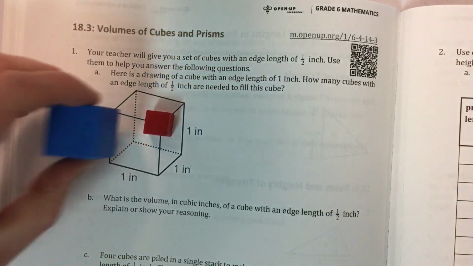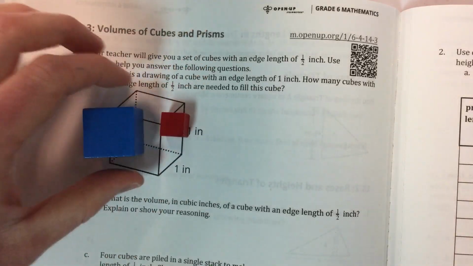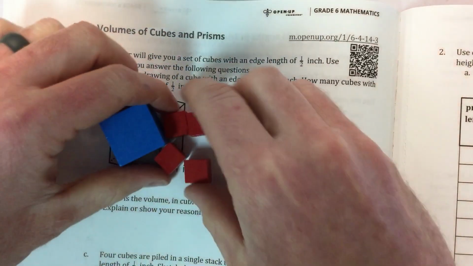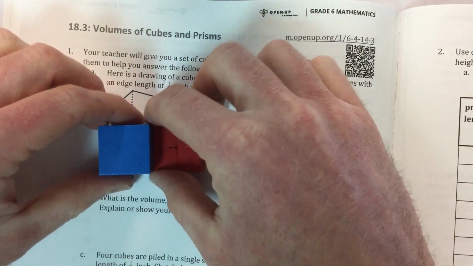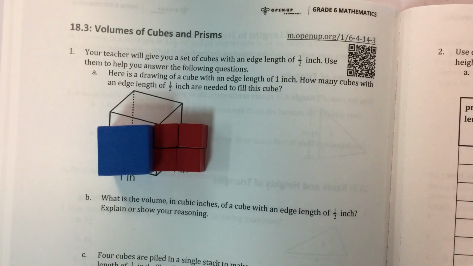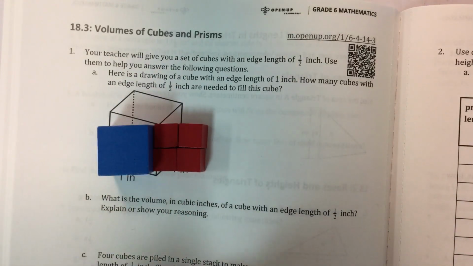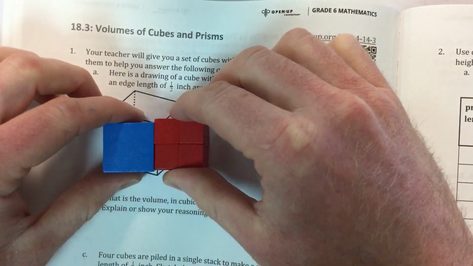So I'm going to actually build this. I'm going to take my red cubes that have an edge length ½ inch, and I'm going to keep going with them until they're the same as this blue one. So right now I've used 4 cubes, and it's got a length and width that's the same, but it's not as high as my cube. I have a rectangular prism there. So I need 4 more.